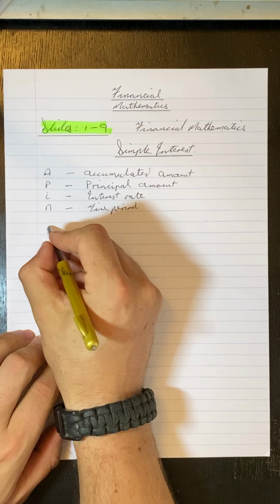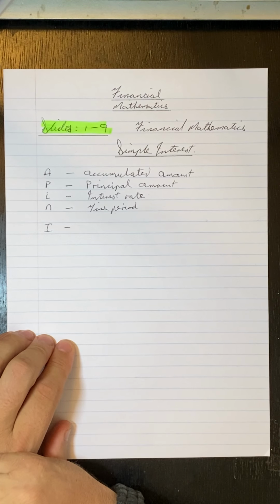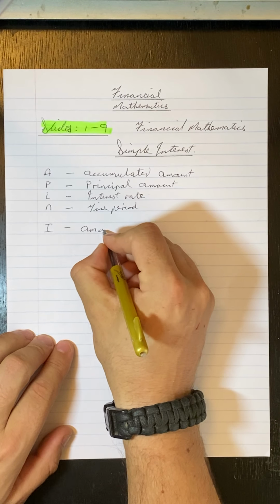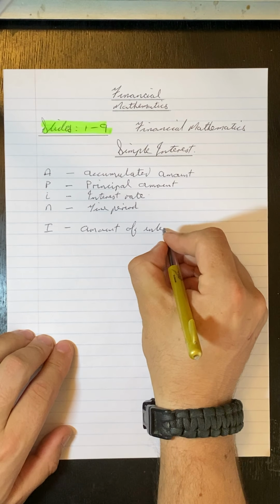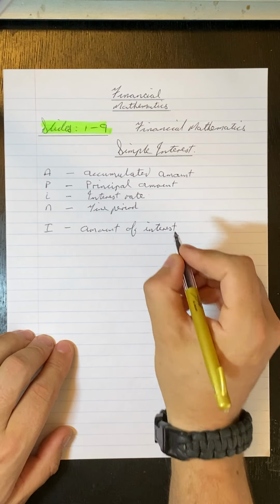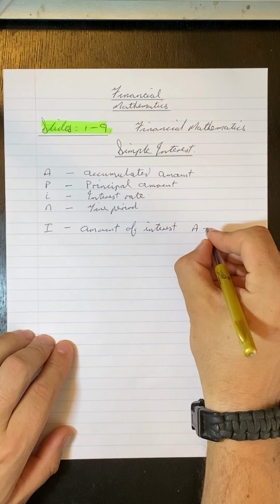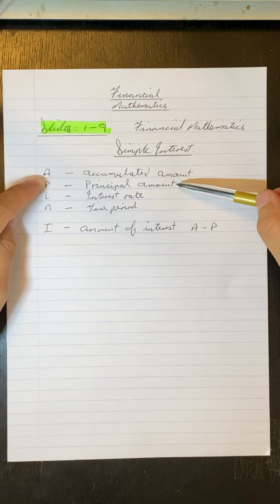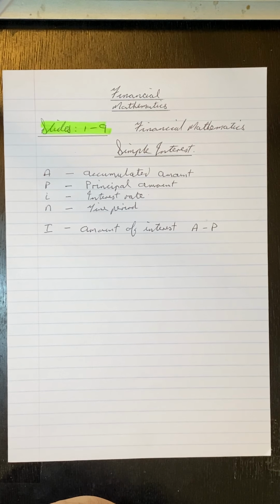Now, another thing that I want you guys to know is capital I. Capital I is the amount of interest added onto whatever you borrowed. Okay, so it's the amount of interest. And how we calculate this I, it'll be your accumulated amount minus your principal amount. So in other words, what you paid back minus what you borrowed. Okay, and that'll give you the total interest that you paid back.